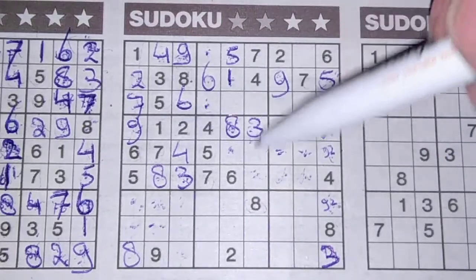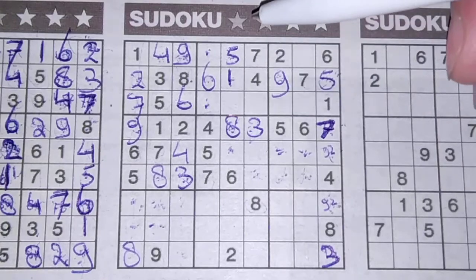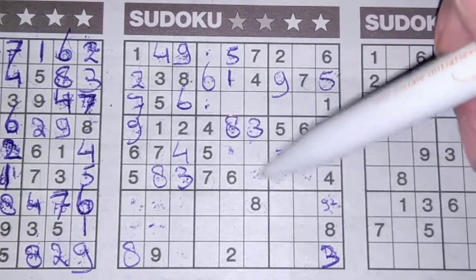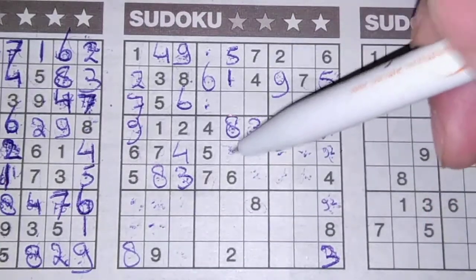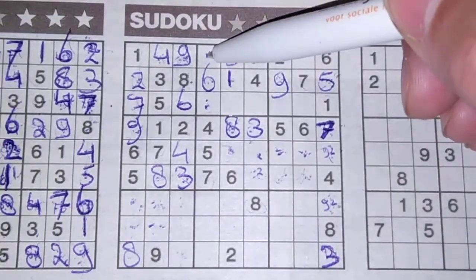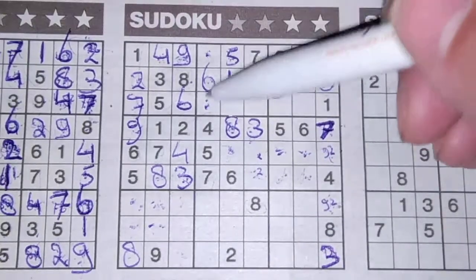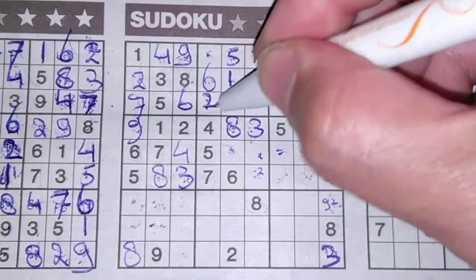Then 3 numbers left, the 9, the 1, and the 2. We have a 2 here, so no 2 there. 2 should be here. That means here 2 or there 2. 2 in this column, 2 in that column, so here 2 or there 2. We have a 2 there. This should be the 2.